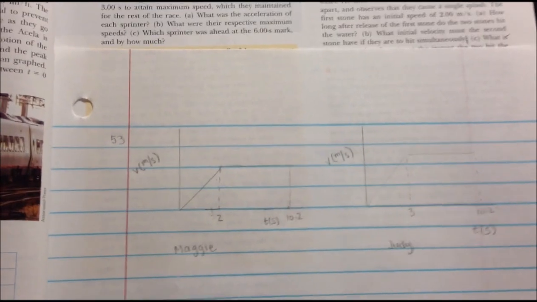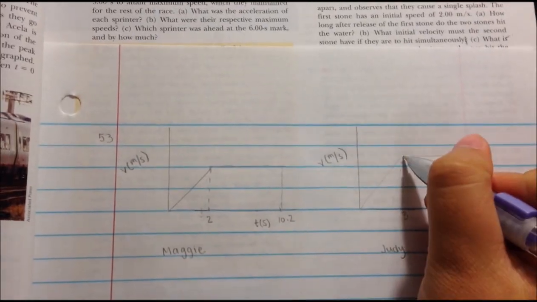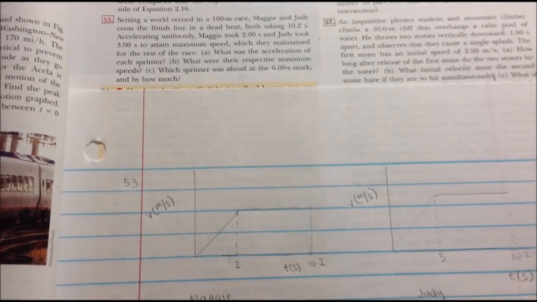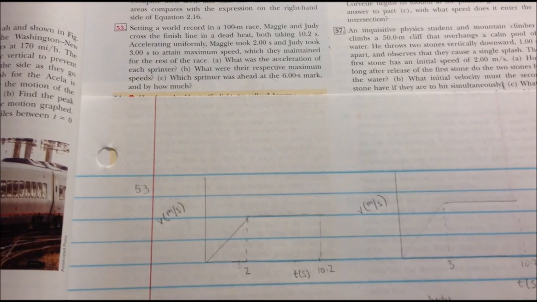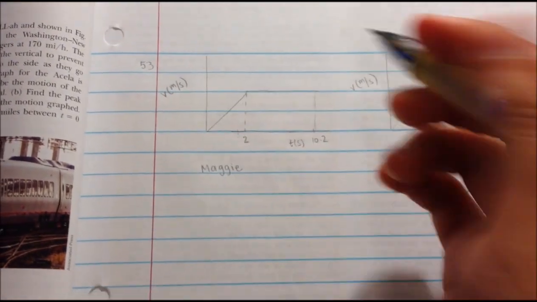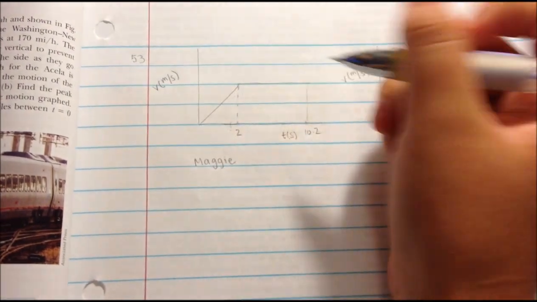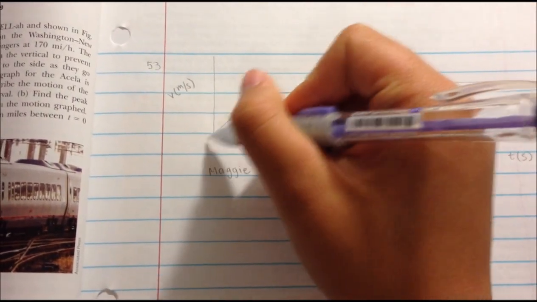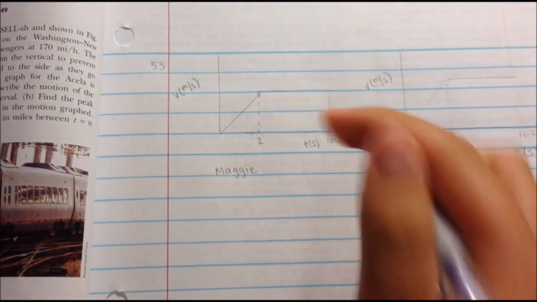Okay, so after drawing the two graphs, we can start trying to answer the question. The first part asks what the acceleration of each sprinter is. To find the acceleration, we have to find the slope of this part on the velocity time graph.